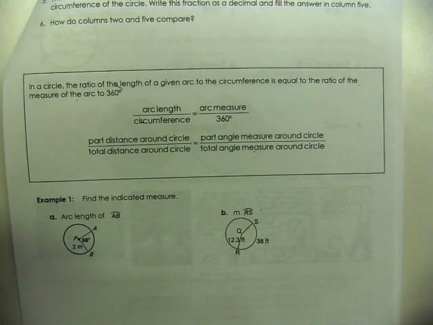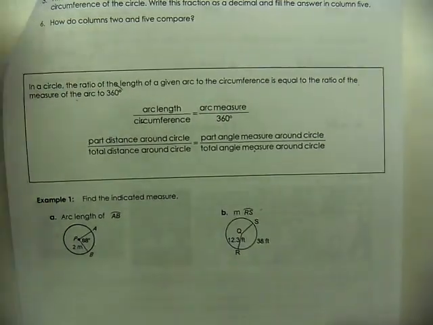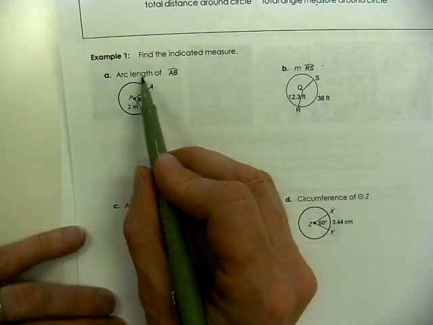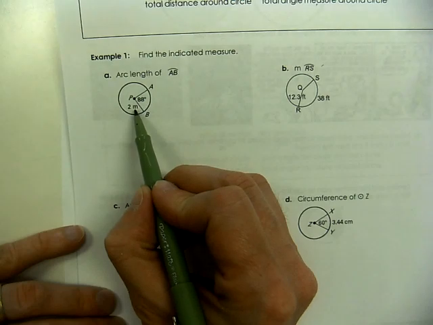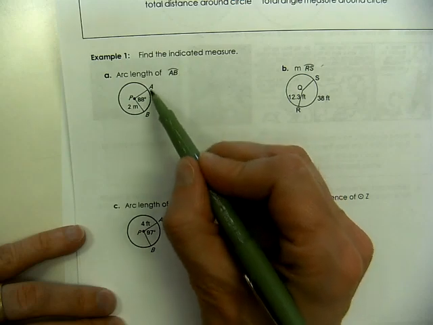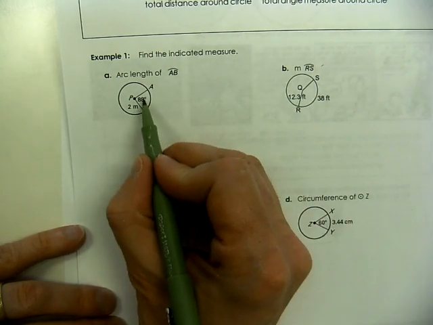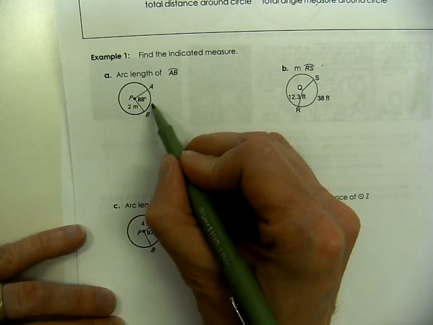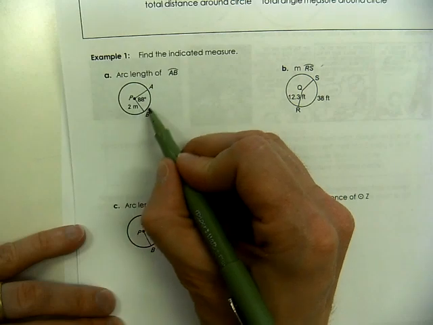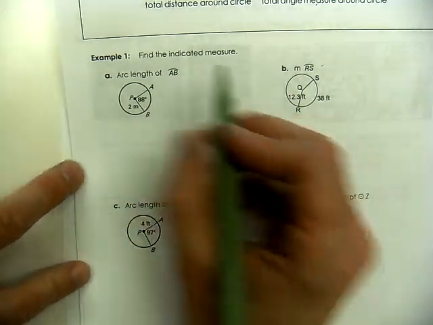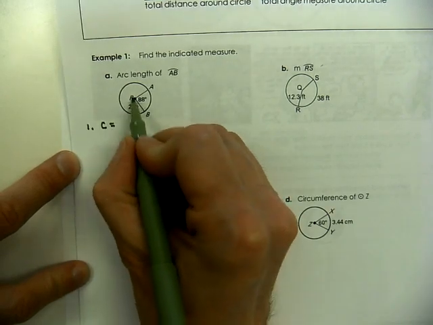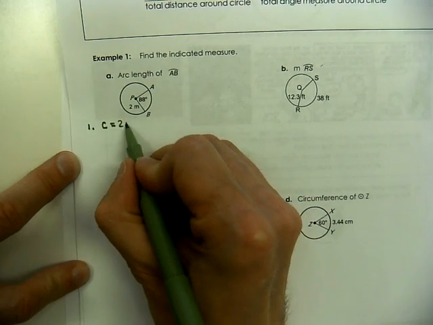So let's look at a bunch of different examples to help us illustrate that concept. Here in example number 1, we're asked to find the arc length. The units happen to be in meters. So we're saying how many meters is it around the circle from point A to point B? You can see the central angle is 88 degrees. So we know the number of degrees around the arc is 88 degrees, but we want to know how many meters that is. Step number 1, calculate your circumference. They have a radius here, so let's use 2 pi r.